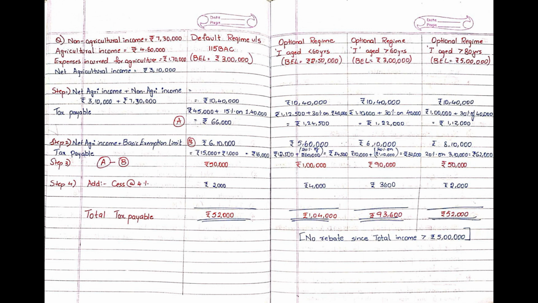Next, the assessee is a senior citizen. His basic exemption limit is rupees 3 lakh. In such a case, in step 1, we have arrived at net agricultural income plus non-agricultural income, rupees 10,40,000. On such amount, tax is payable as follows: rupees 1,10,000 plus 30% on rupees 10,40,000 minus rupees 10 lakh. The total amount is rupees 1,22,000.